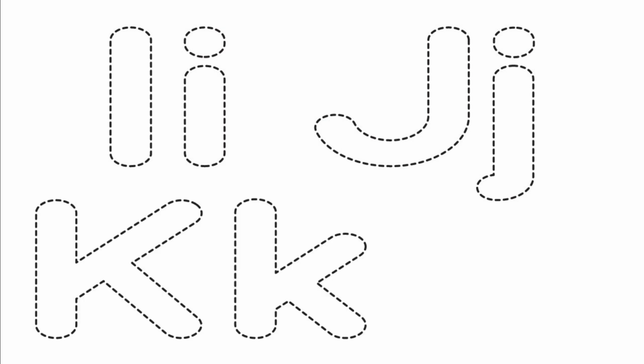Uppercase I. Lowercase i. Uppercase J. Lowercase j. Uppercase K. Lowercase k. Uppercase L. Lowercase l. Let's trace and paint them together.